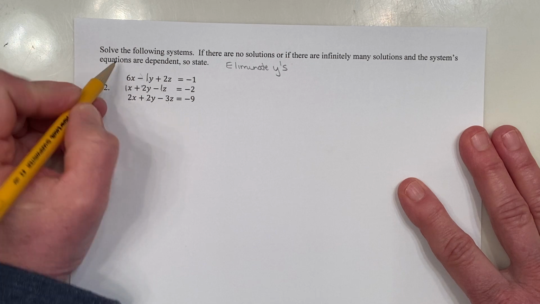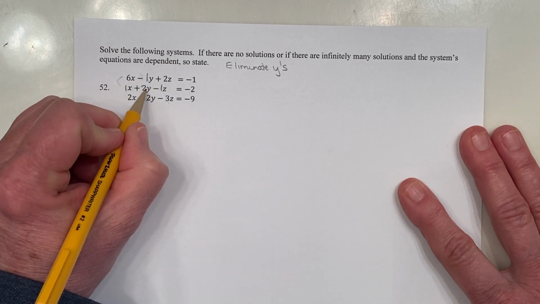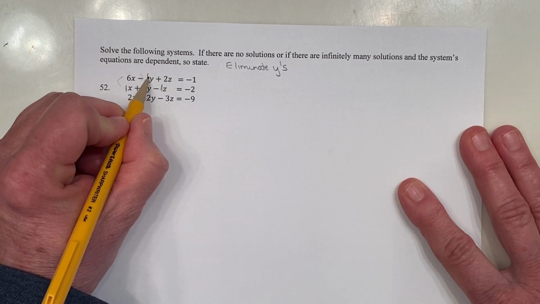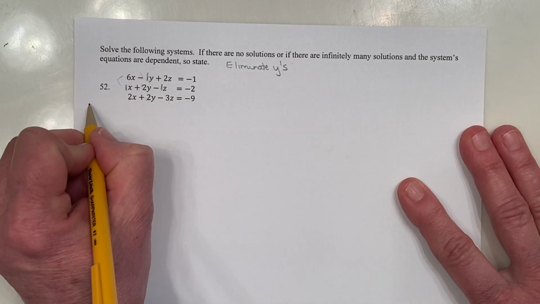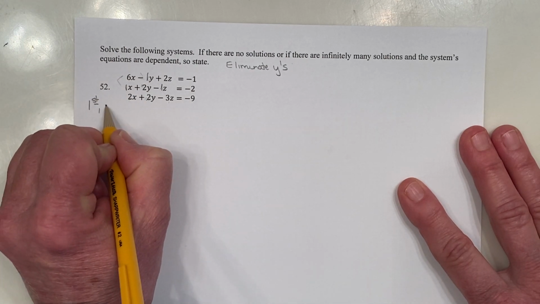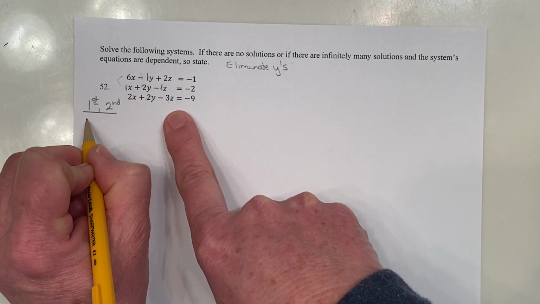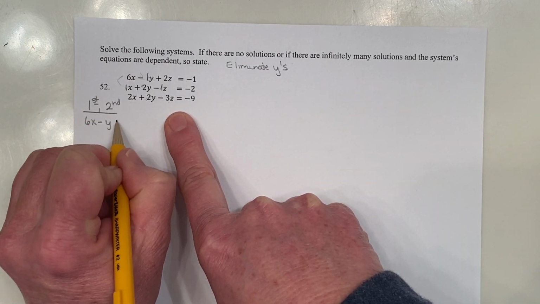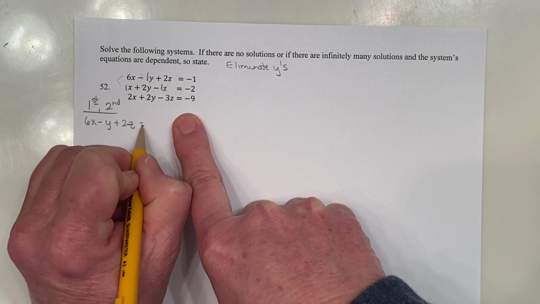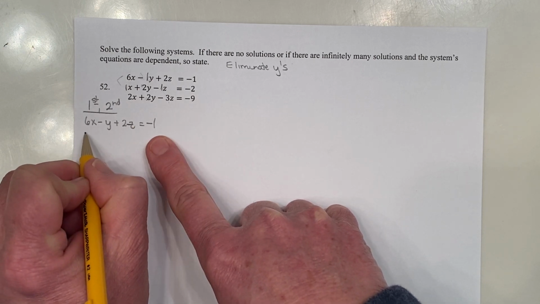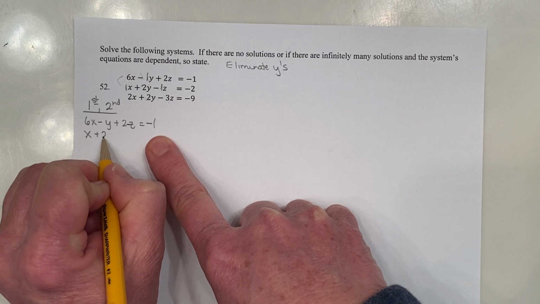So what I'm going to do is pair equation 1 with equation 2, and then pair equation 1 with equation 3. So I'm going to pair the first and the second equations. Let me first rewrite them as they are, the first and the second equations.